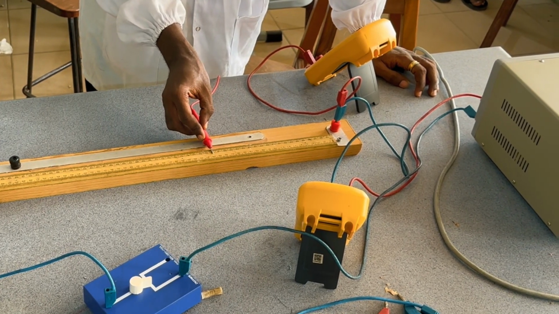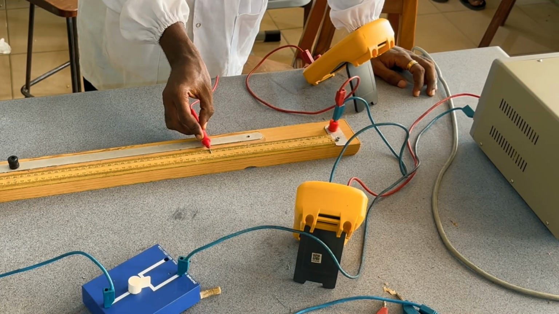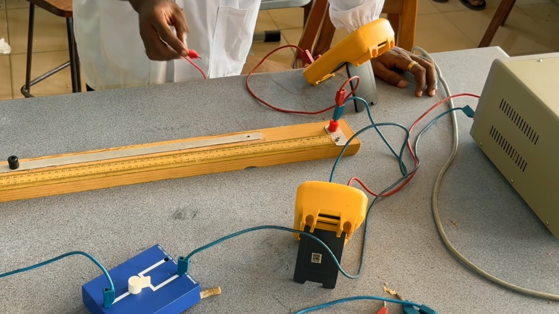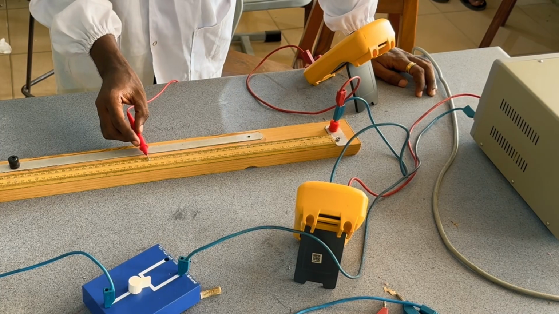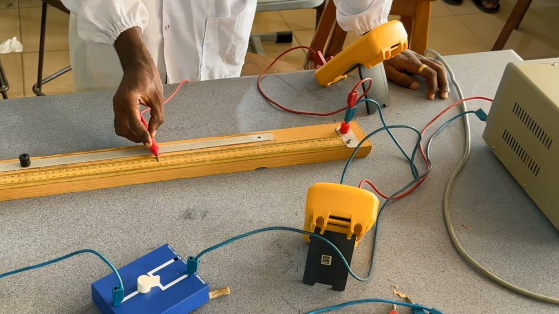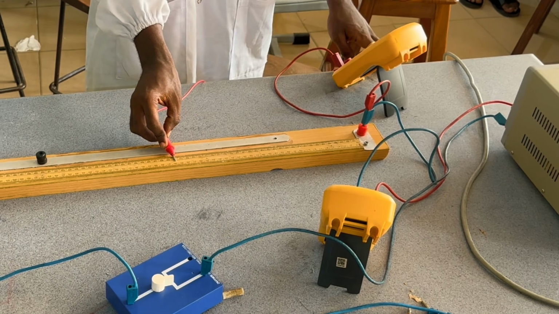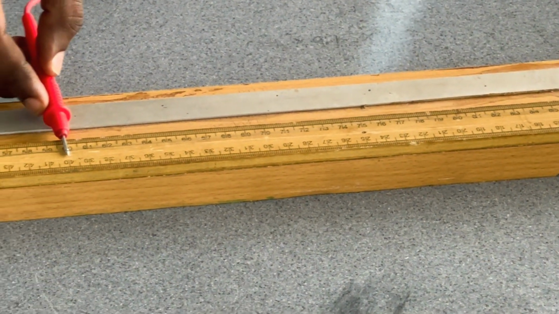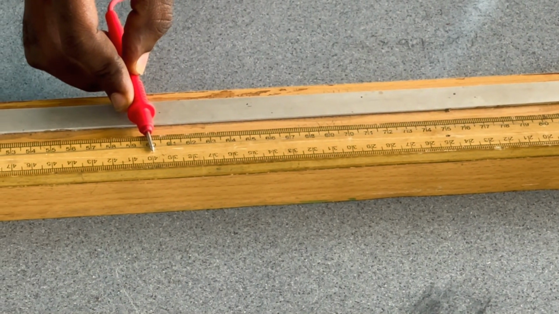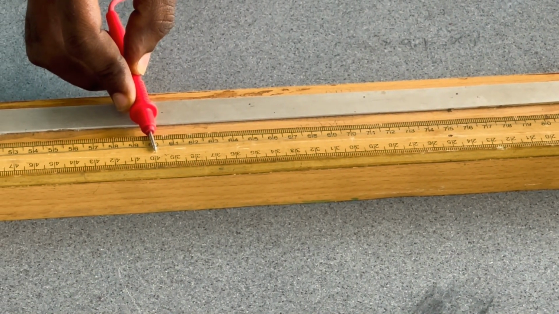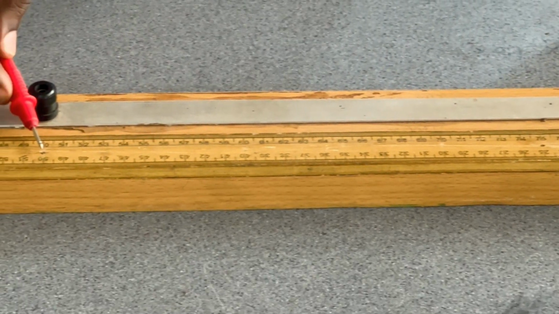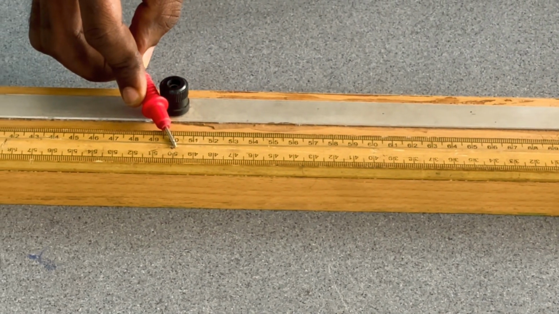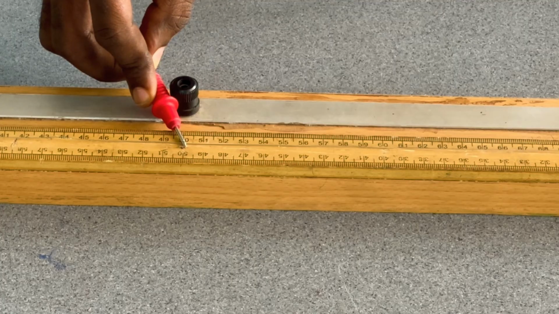So at 20 centimeters, we are getting 1.108 volts. At 30 centimeters, we are getting 1.351 volts. At 40 centimeters, we are getting 1.604. At 50 centimeters, we are getting 1.852.